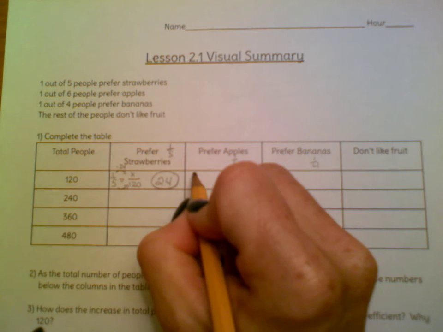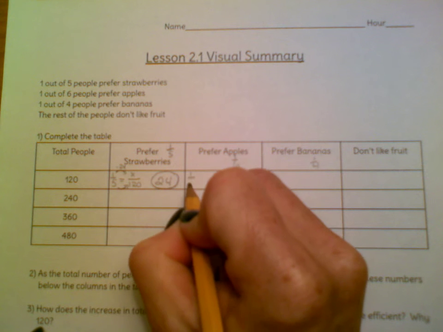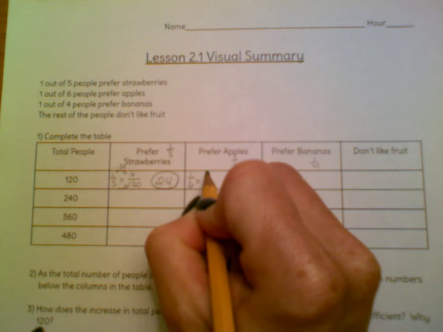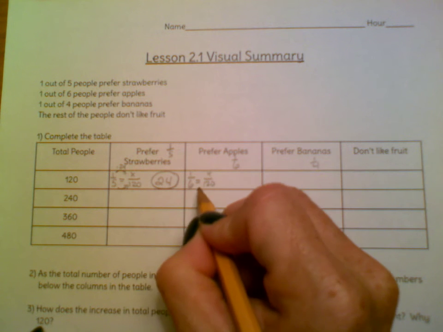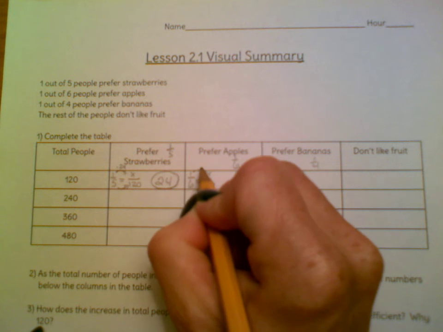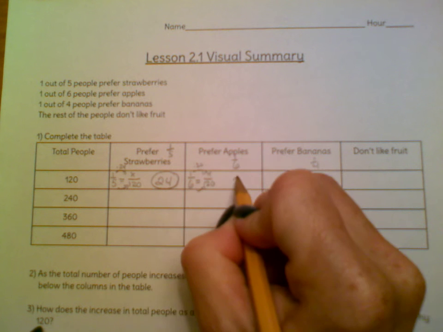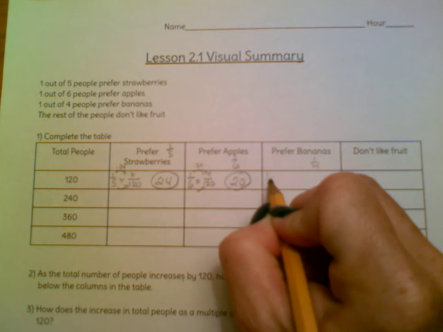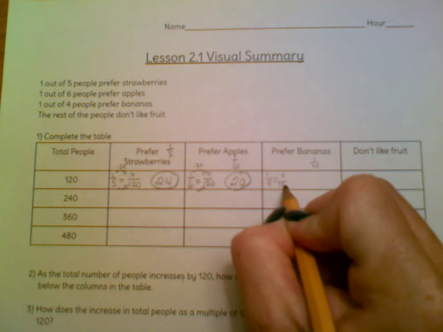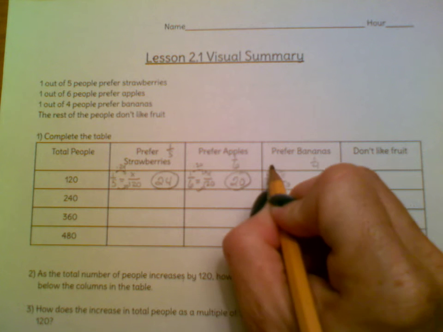For apples, it's the same thing. I have 1 prefers apples out of 6 total. So how many out of 120? So here I can see again, I'm scaling up, and I end up with 20. Banana, 1 out of 4. How many out of 120? I can see I'm multiplying by 30.